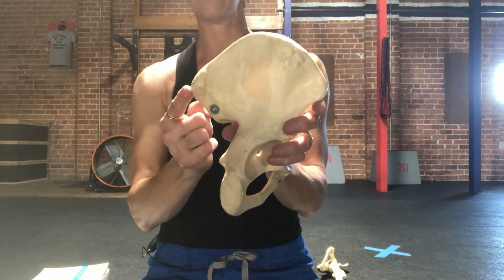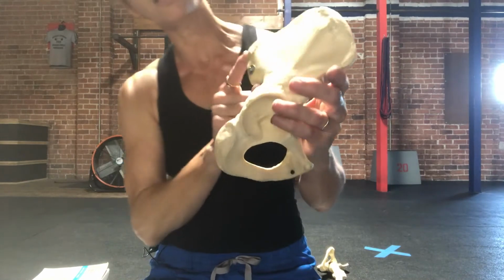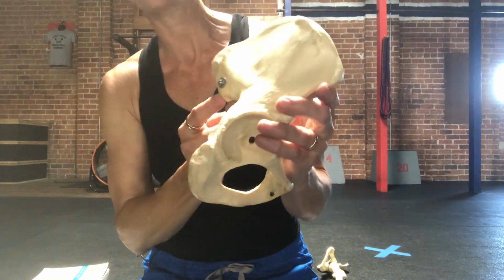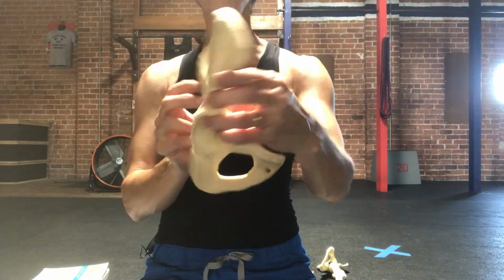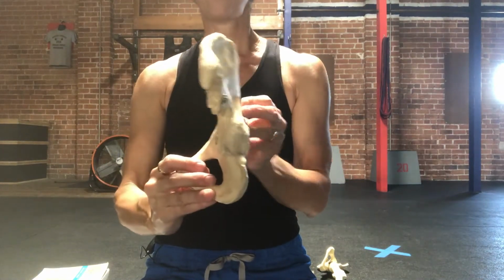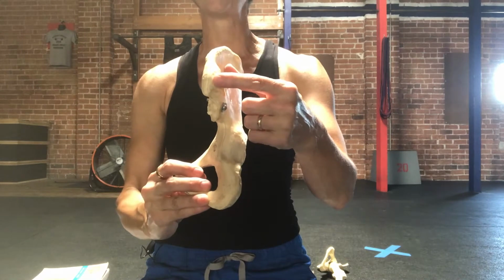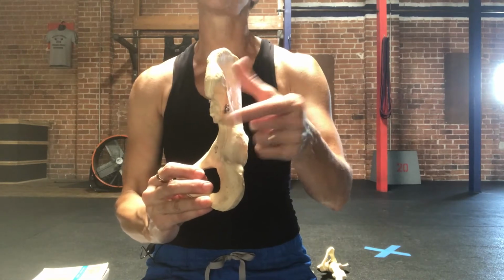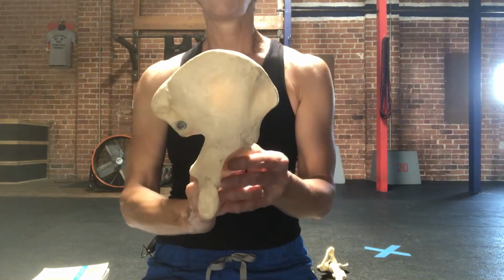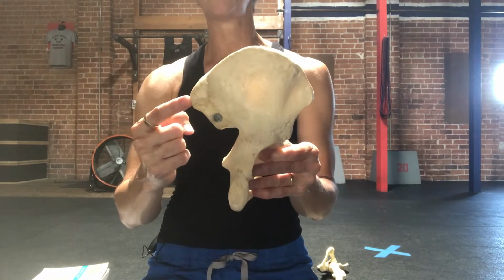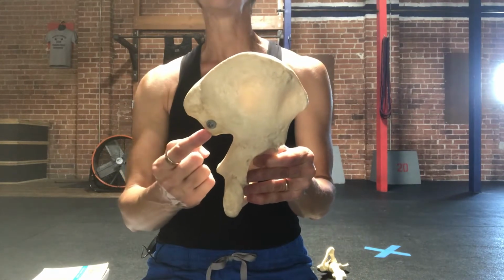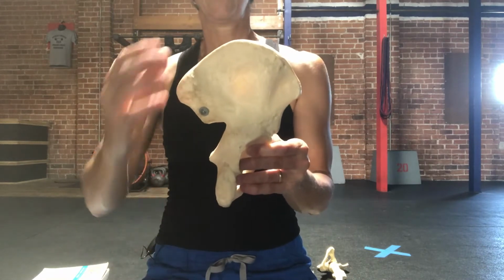So that's right here, posterior superior iliac spine, and then we have the posterior inferior iliac spine here. So again, if we're looking posteriorly, the superior spine is pretty easy to see, the inferior spine less so. If we're looking laterally, we can see them both pretty well. This is the posterior superior iliac spine, posterior inferior iliac spine.